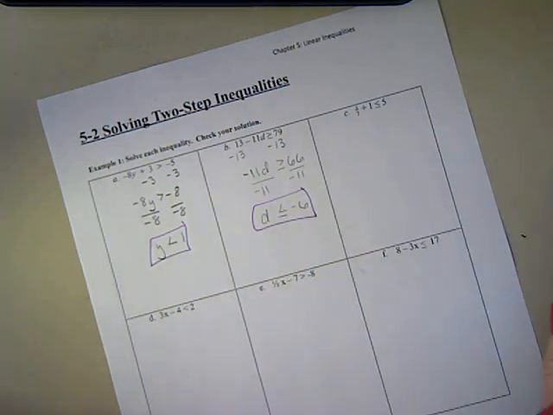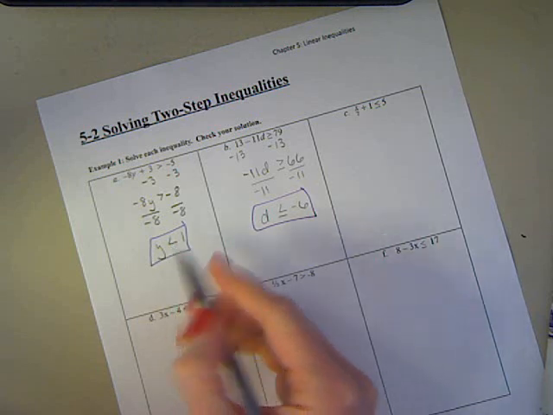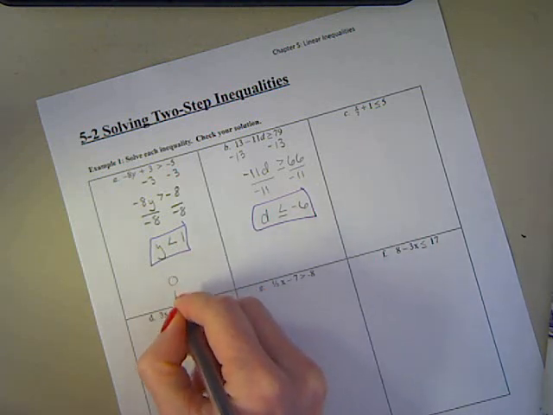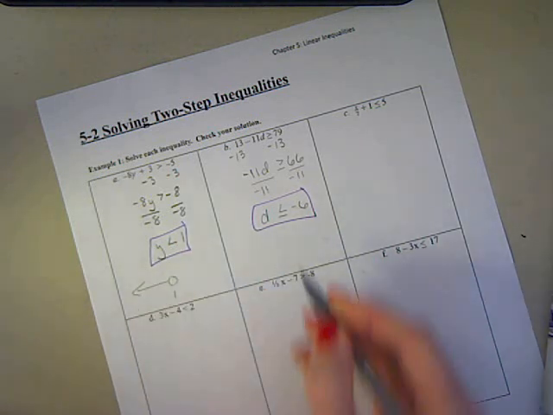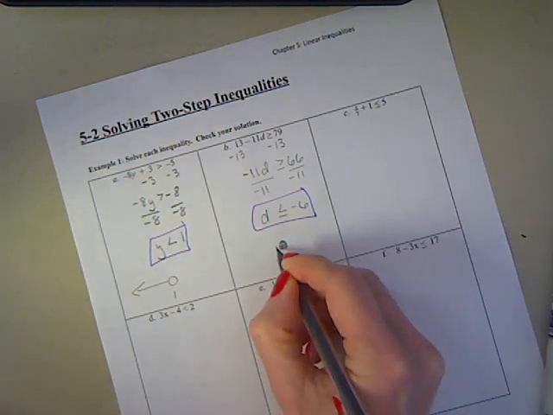And you see we're not graphing any of these, but if you were to graph them, the first one would be an open circle over 1, and you'd shade to the left. This one would be a closed circle over negative 6, and you'd also shade to the left.